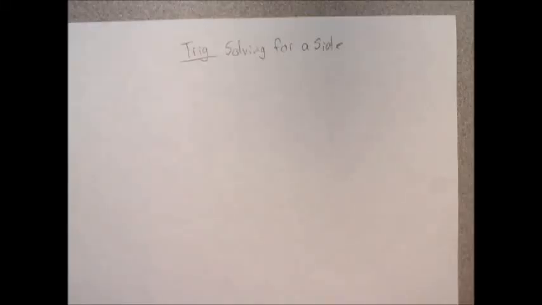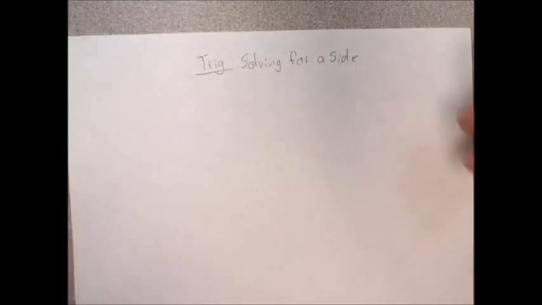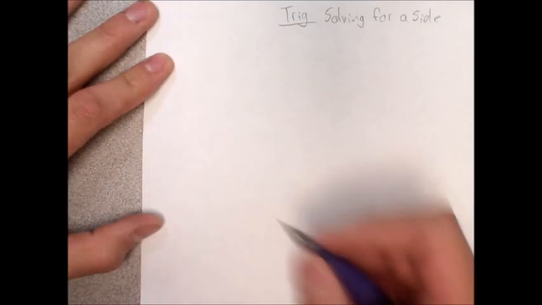Continuing on trig, we're going to learn how to solve for a side. Okay, so this is your worksheet from today. Basically we're solving for an unknown. What they'll do is they'll give you an angle and they'll give you a side. Quick review so that we can have it written down again and get used to it.